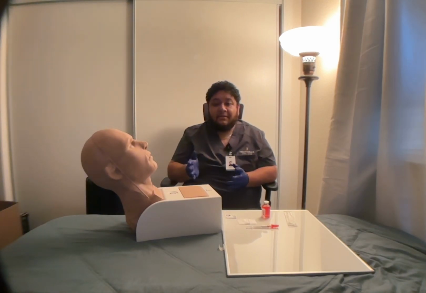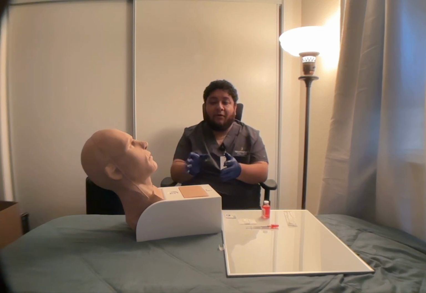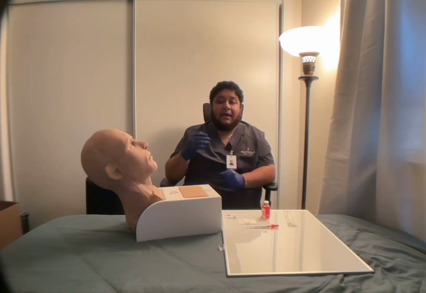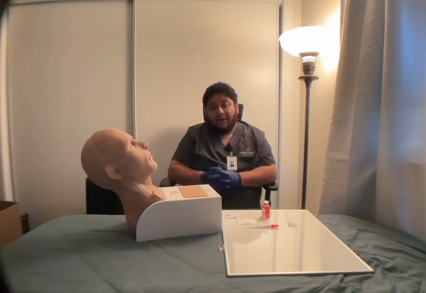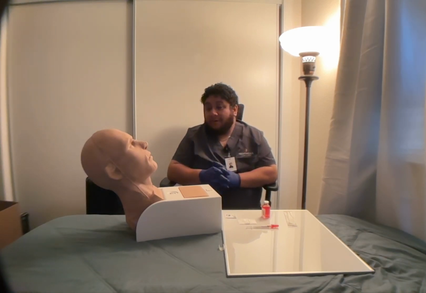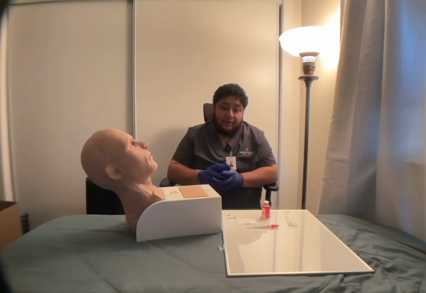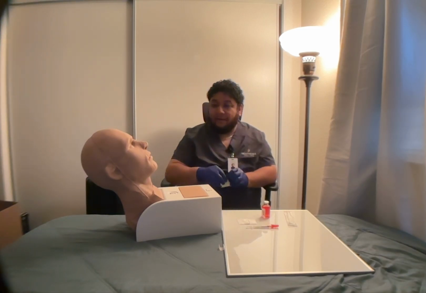Now, if one forearm is not available, I can go and check the other one. If both are not available, I'm going to go ahead and use the upper back. Okay. Now, Mr. John, thank you for letting me assess your arm. Okay. Now I'm gonna go ahead and clean your arm with an alcohol swab.